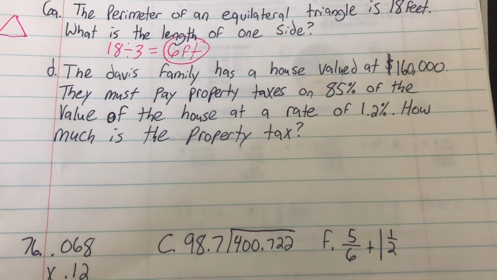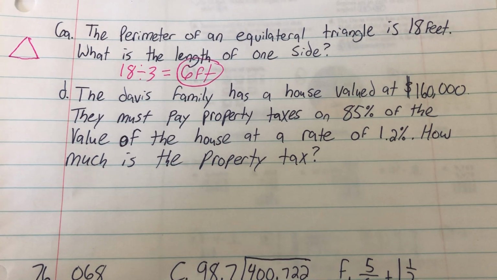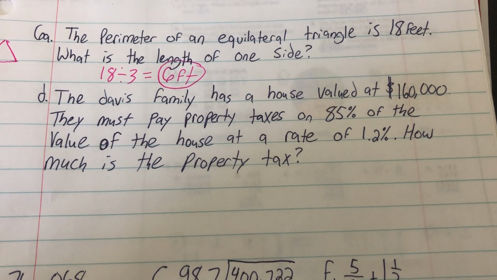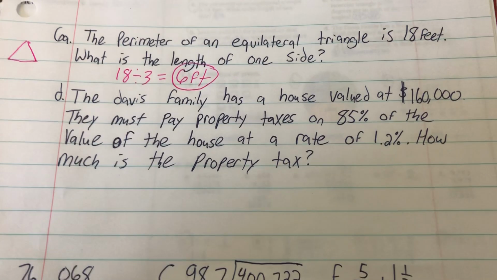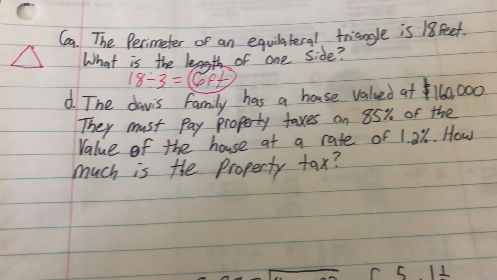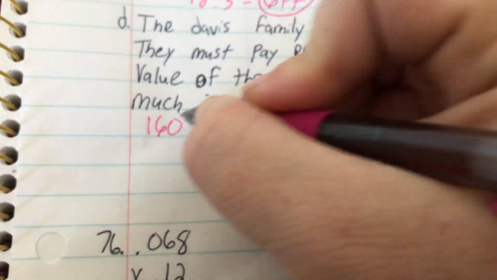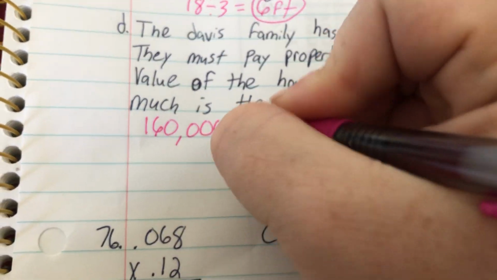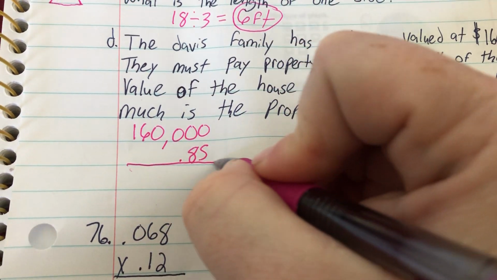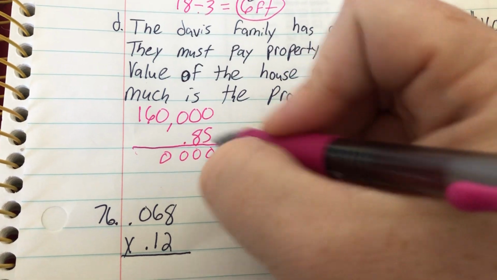D, the Davis family has a house valued at $160,000. They must pay property taxes on 85% of the value of the house at a rate of 1.2%. How much is the property tax? So this one's a little complicated. First, we need to find 85% of 160 and then times that by 1.2%. So 160,000 times 0.85. 5 times 6 is 30.